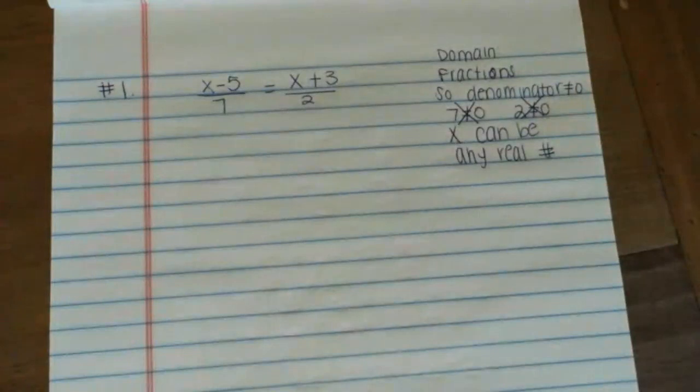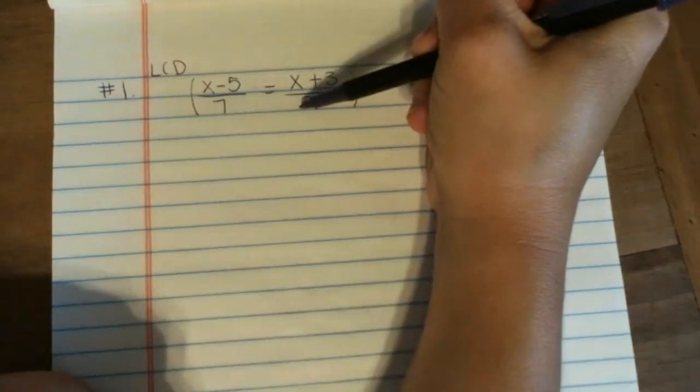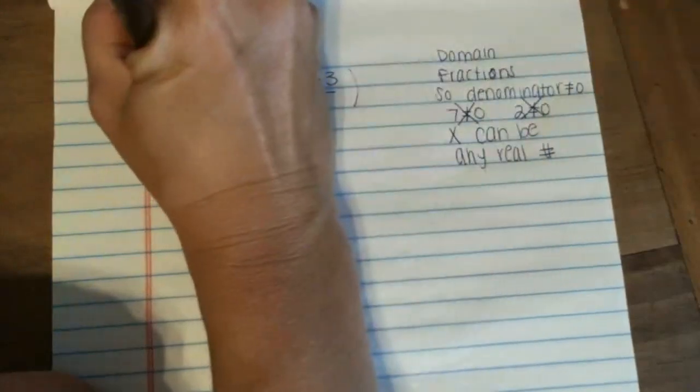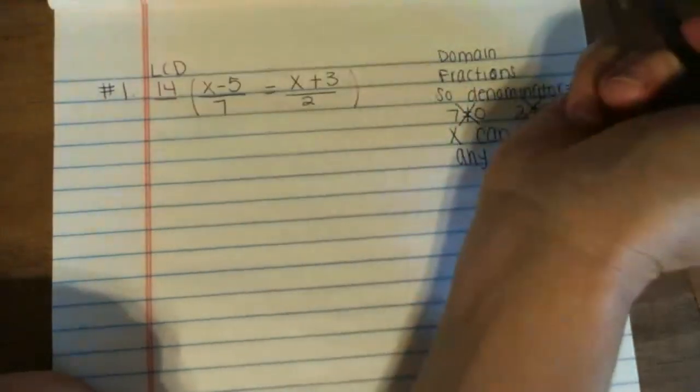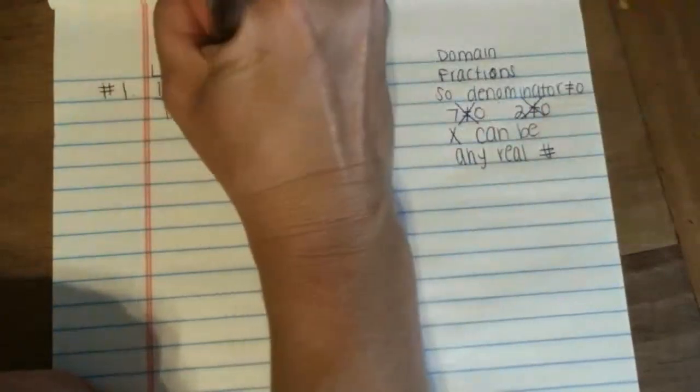So there's fractions. We don't like fractions. Let's get rid of the fractions. Fractions mean divide. So in order to get rid of it, let's do the opposite. Let's multiply everything by our LCD. Our denominators are 7 and 2. So making them the same, our LCD should be 14. If you want to write it as 14 over 1, go for it.